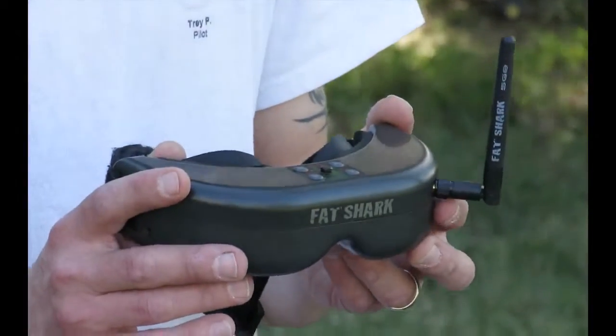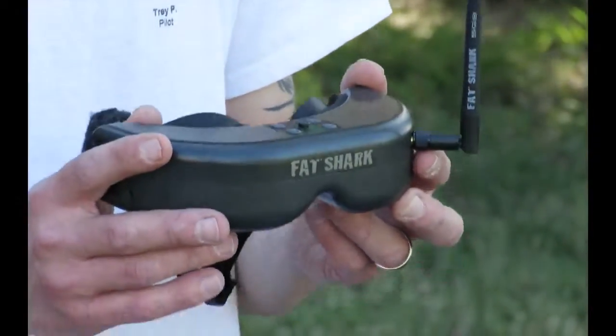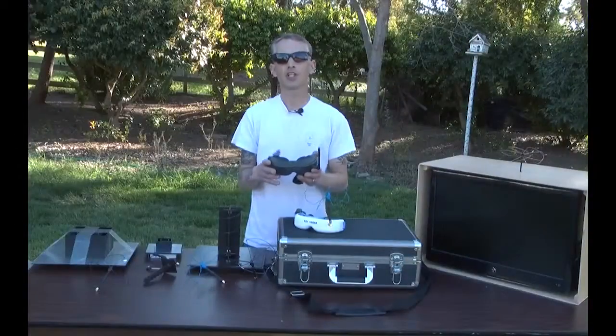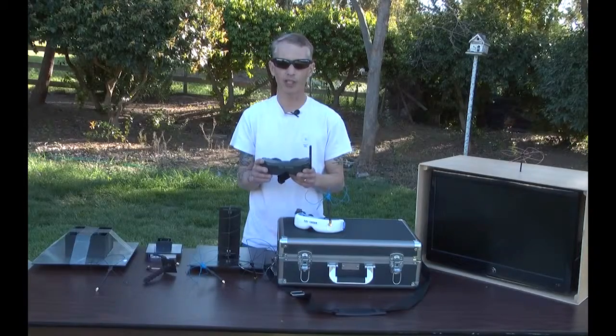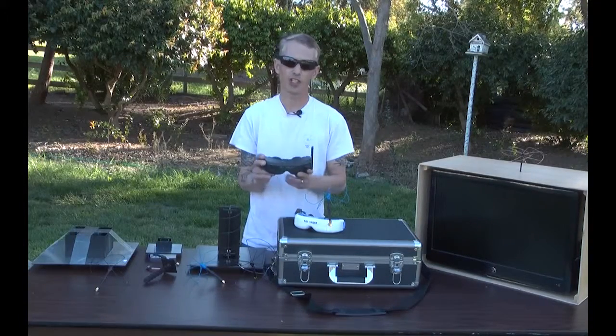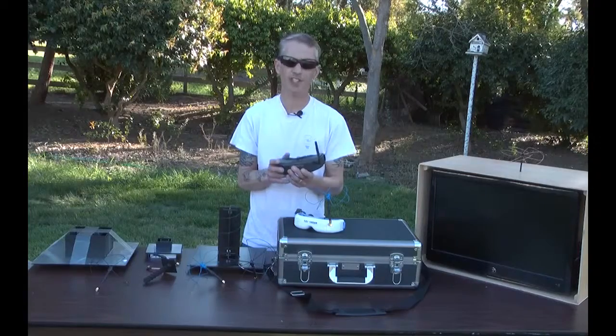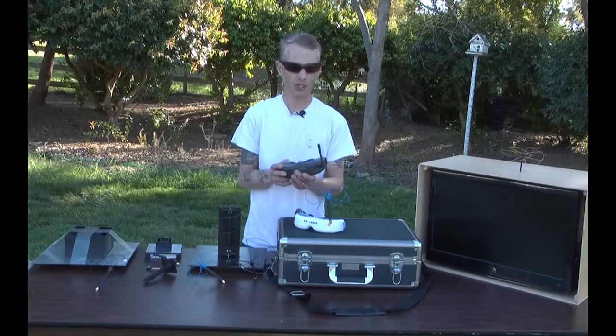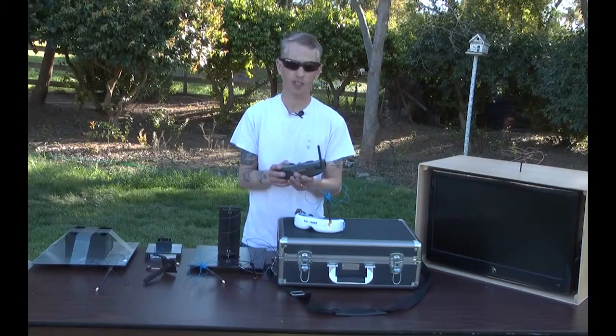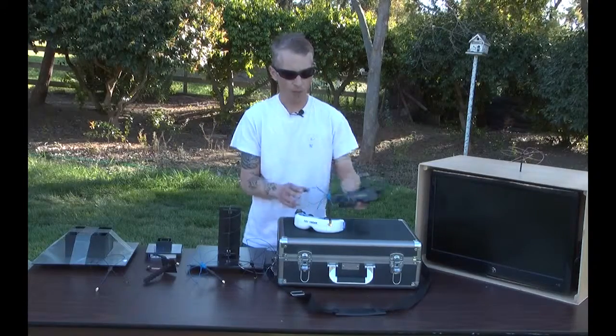So for somebody who's just starting out and getting into the FPV market, this is something that I would recommend, just because you don't have to spend so much money, and it's a good feel, and it'll let you decide whether or not this is something that you want to spend more money to invest in and further yourself within this hobby, or if you want to back out.